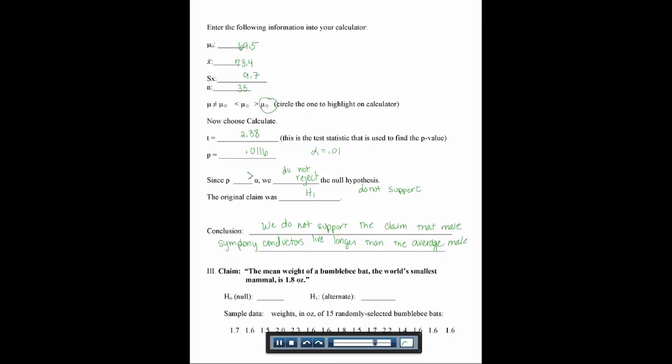Okay, and for our third example, the claim is that the average weight of a bumblebee bat, which is the world's smallest mammal, is 1.8 ounces. So since this is an is statement, our claim is the null hypothesis that mu equals 1.8. So our alternate would be mu does not equal 1.8. Now we're given something a little different here. We're given the weights of 15 bumblebee bats. So we can still put this easily into our calculator. You're going to go to L1 and put in those 15 values. So remember, stat, edit, and you're going to put in the 15 values here in the notes.